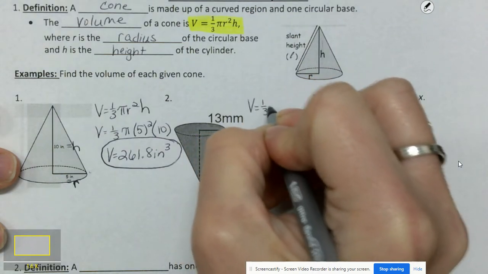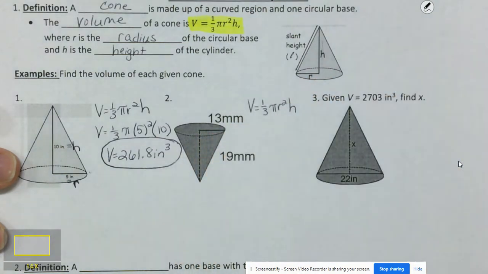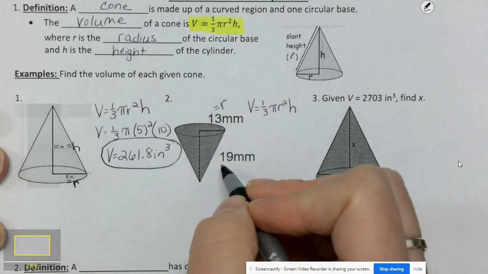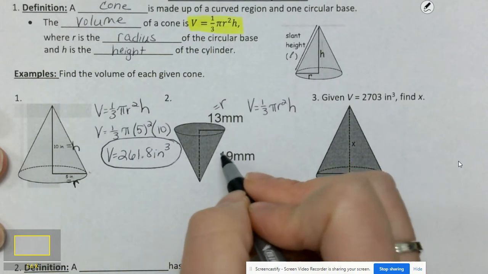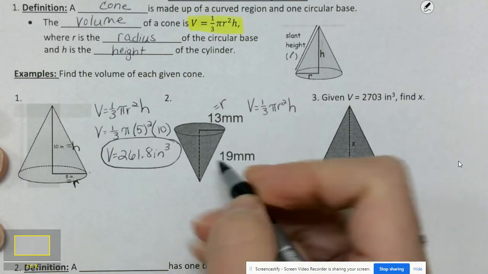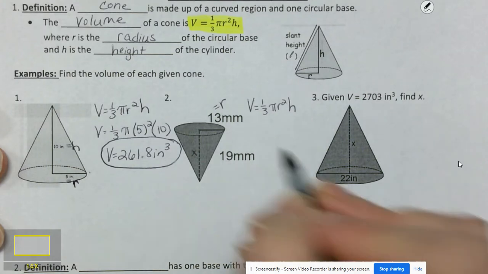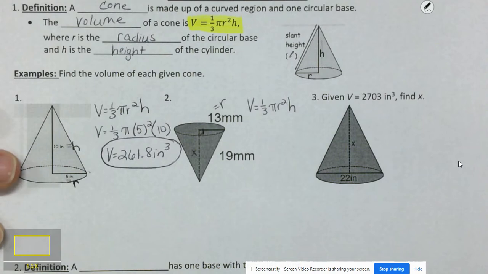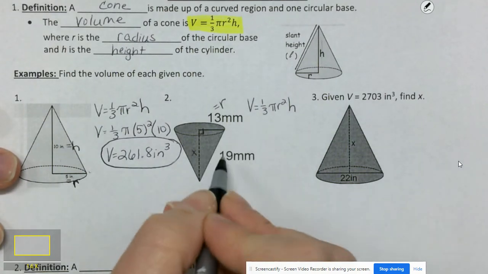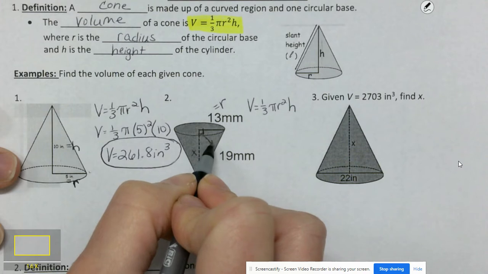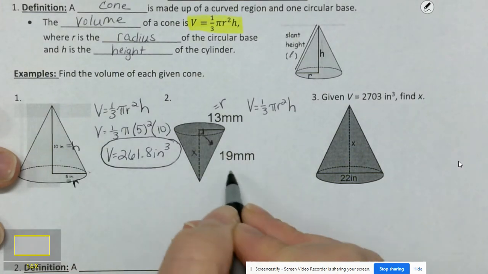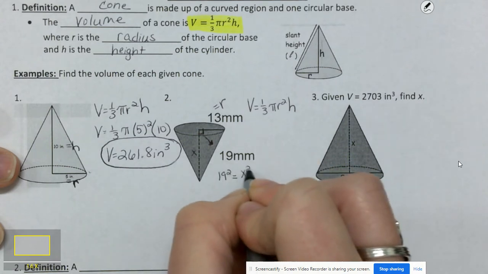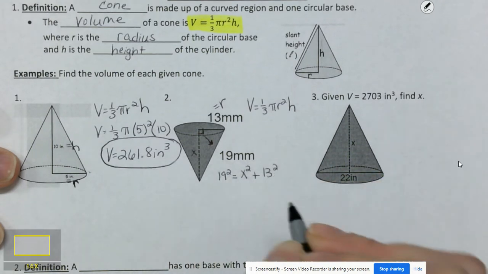Okay, if we look at example 2, again, we have that cone, so it's going to be V equals 1/3 pi r squared h. Okay, this time my radius is the 13 here, and this time I'm given this slant height over here, the 19. I'm looking for this one. Now you'll notice that this creates a right triangle, so I'm going to have to use the Pythagorean theorem to come up with this x here. Now remember, the side opposite your right angle is always your hypotenuse, so that's your c squared. So 19 squared equals the x squared that I'm looking for plus 13 squared.